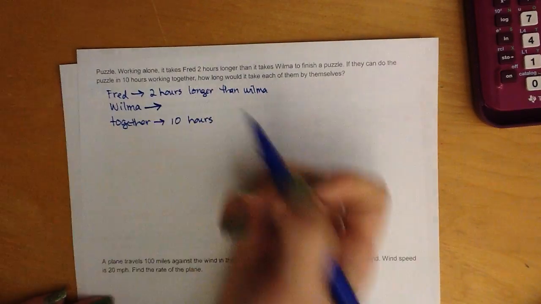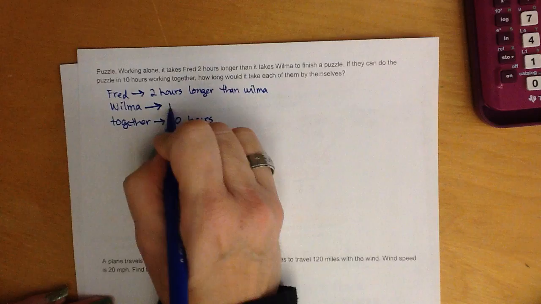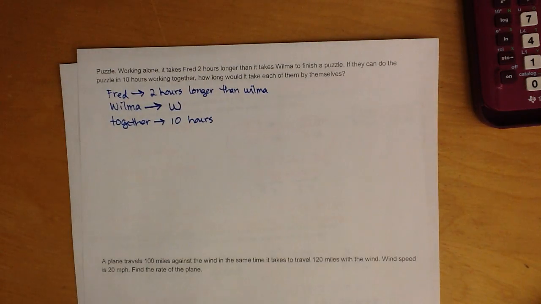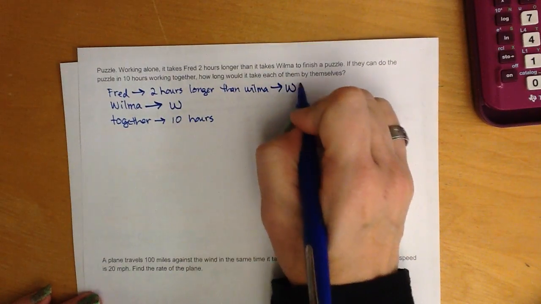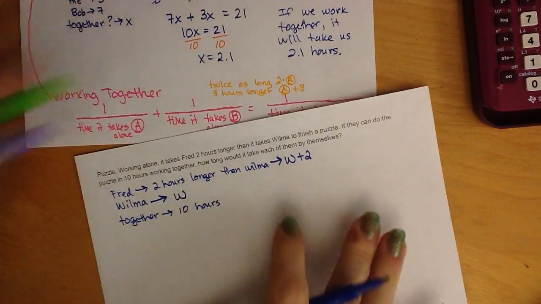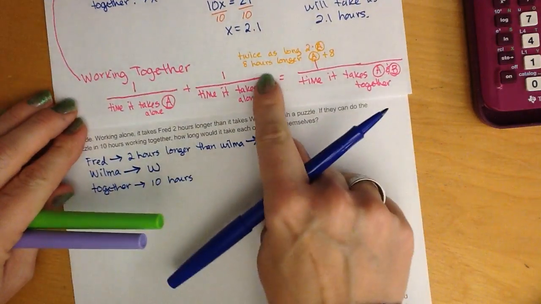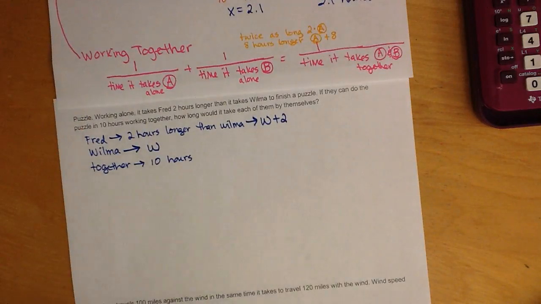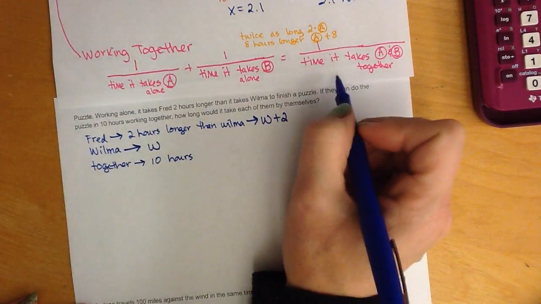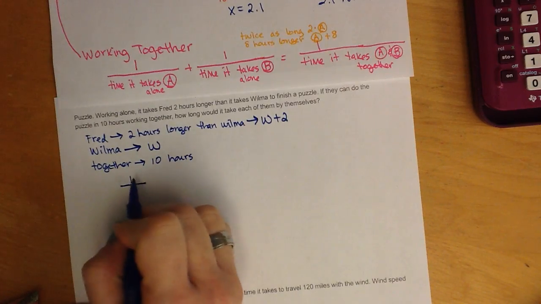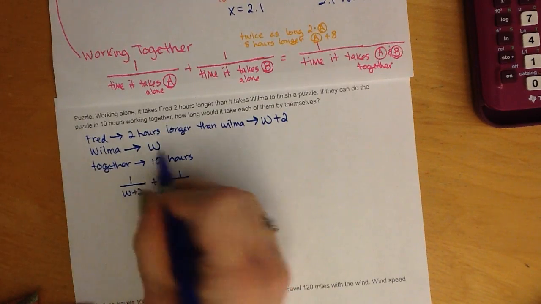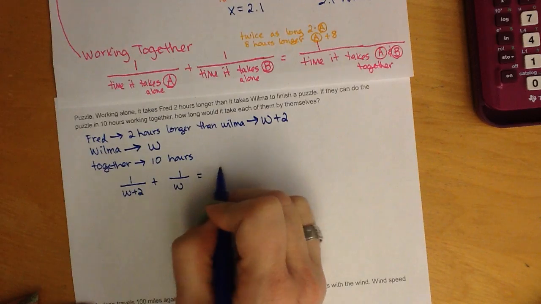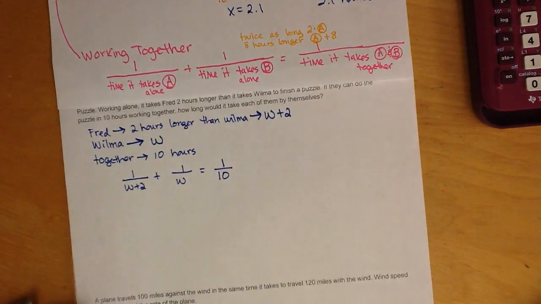So we don't know how long it takes Wilma. So I'm going to be creative and use the letter W for how long it takes Wilma. And then if it takes Fred 2 hours longer, so it would take Wilma's time plus another 2 hours. So that's what we had at the bottom of that page where I gave you that sample about if it takes 8 hours longer. And then we're going to set it up the same way we have been. So we'll have 1 over the time it takes Fred, W plus 2, plus 1 over the time it takes Wilma, which is W, equals 1 over 10.